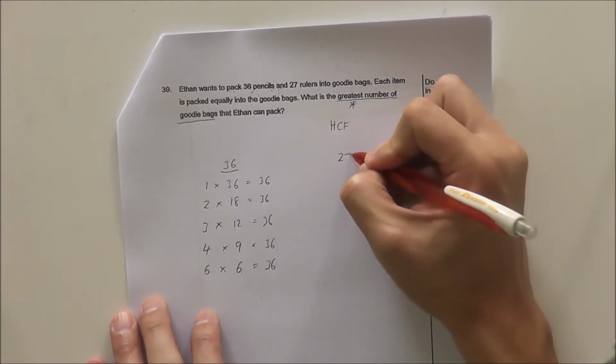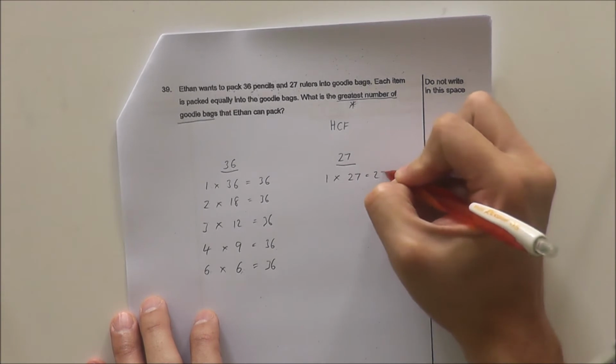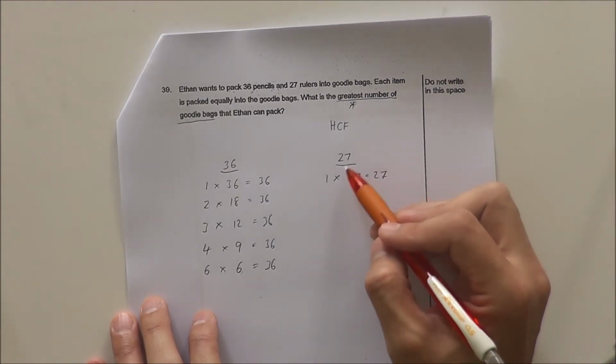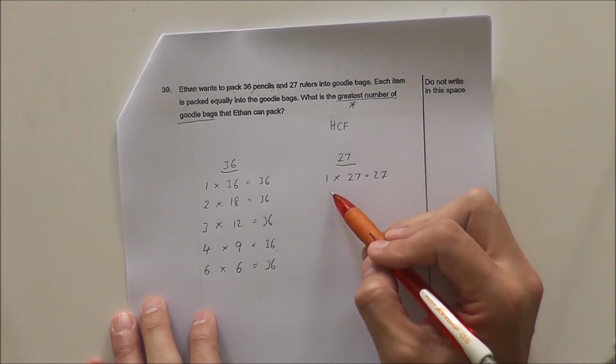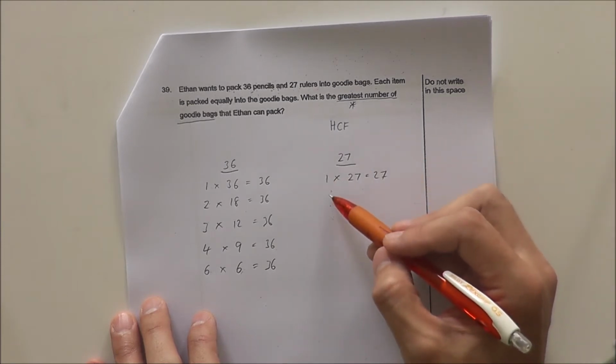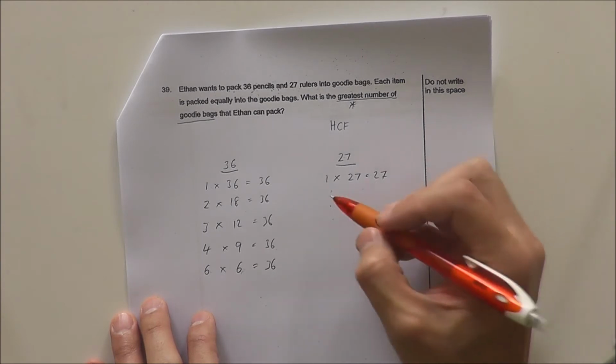That means you won't miss out any factors. Let me try with 27. Same thing, 1 times 27 equals 27. And please take note, if this is an odd number, you can skip all the even factors here. That means 2, 4, 6 you can skip, because an even number, no matter what number you times by, will never give you an odd number. So you can skip 2.